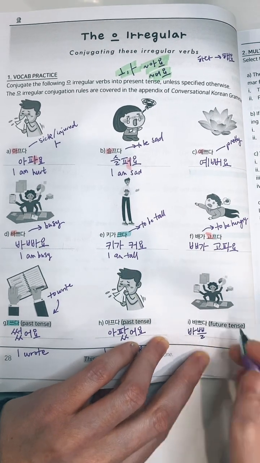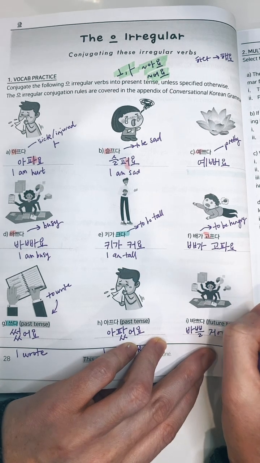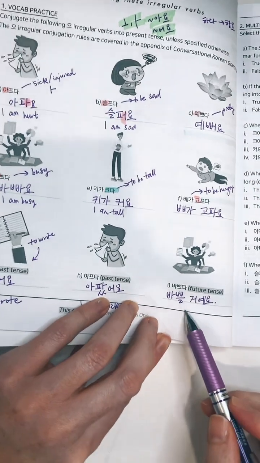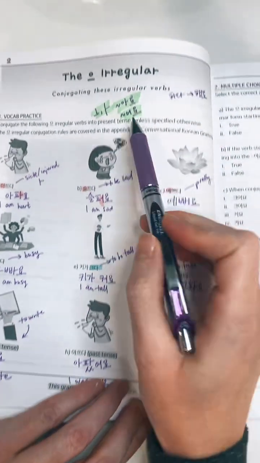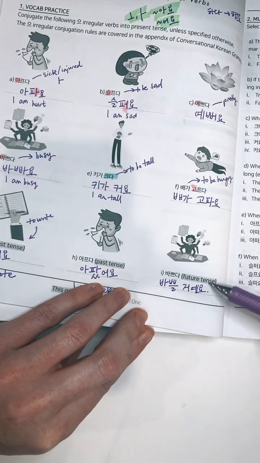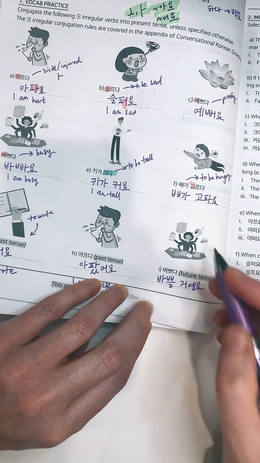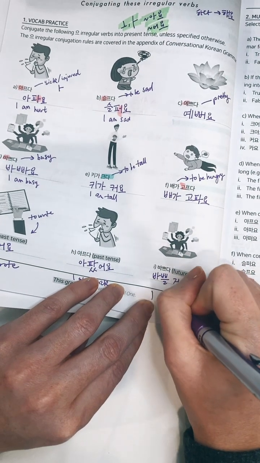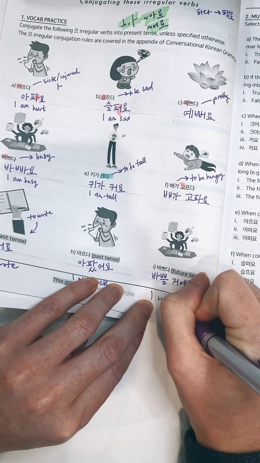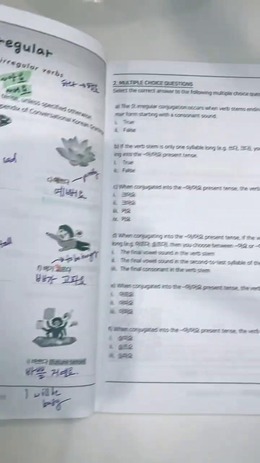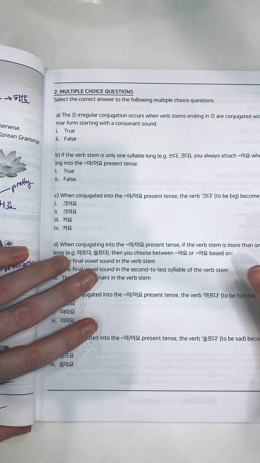So the liel goes at the bottom. Pape, ko, ye, yo. Because we're not conjugating anything starting with a or o, we do a regular conjugation. That one's a little bit tricky. But this means I will be busy. Okay, let's look at some multiple choice questions.